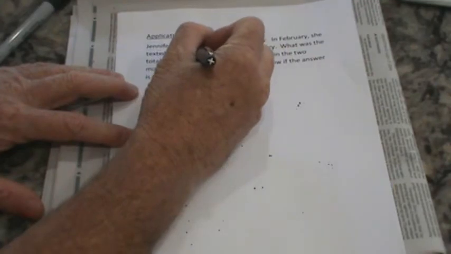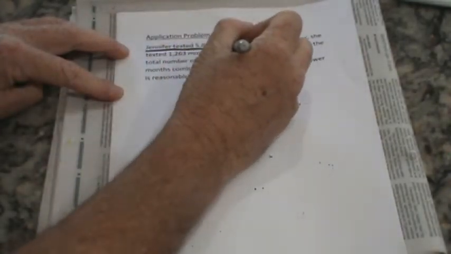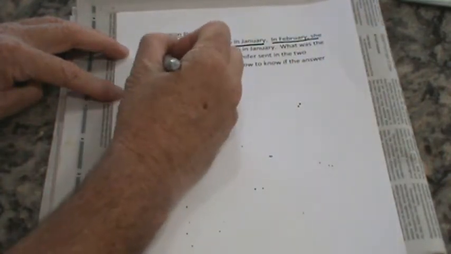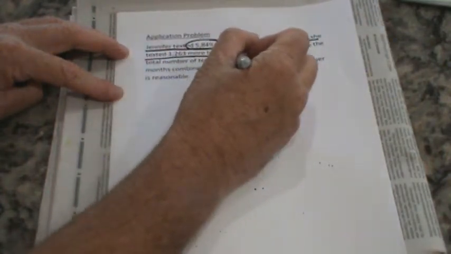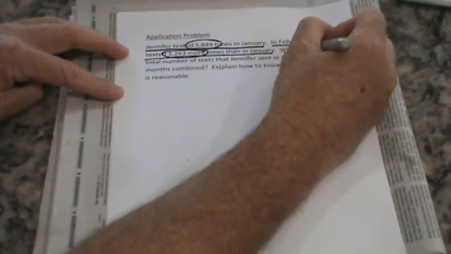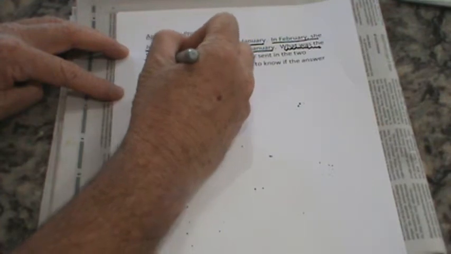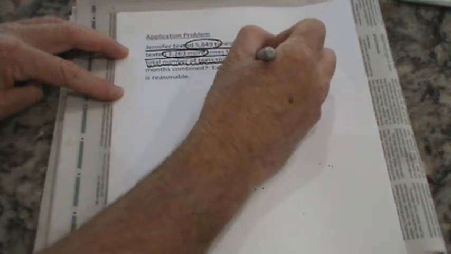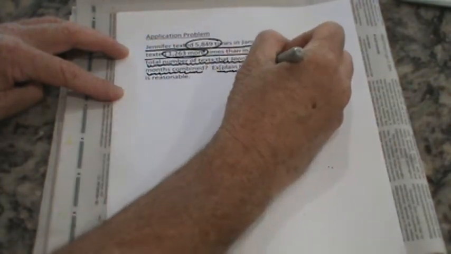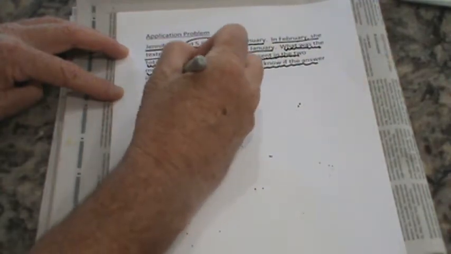Jennifer texted 5,849 times in January. So that's something we know. I'm going to underline that and circle the number. In February, she texted 1,263 more times than in January. I'm going to circle that. What we need to find out: what was the total number of texts that Jennifer sent in the 2 months combined? So it says explain how to know if the answer is reasonable.